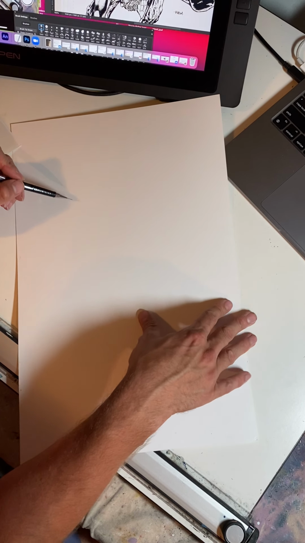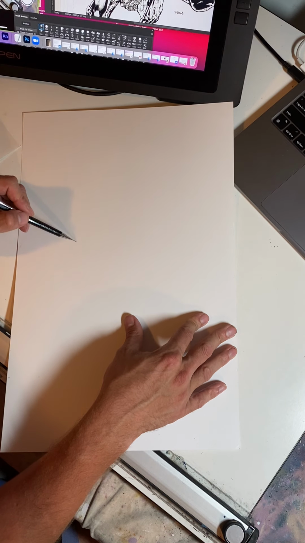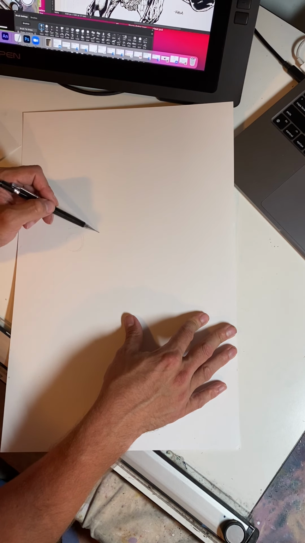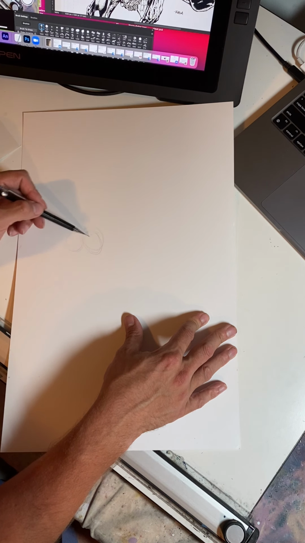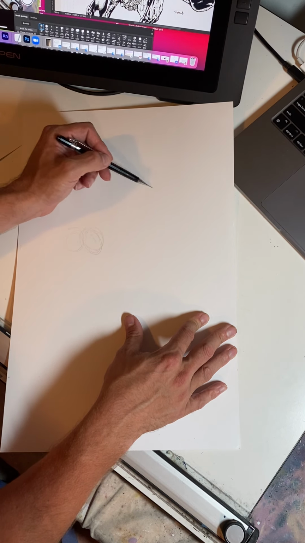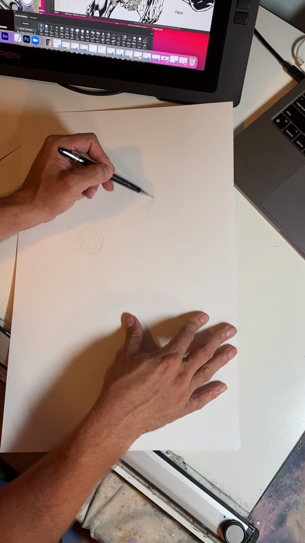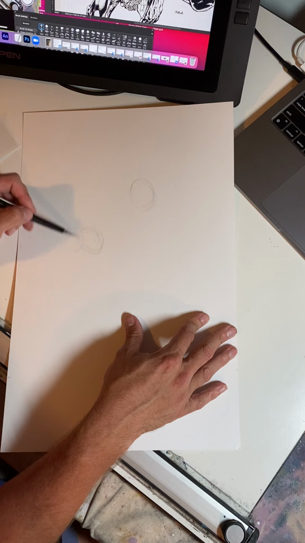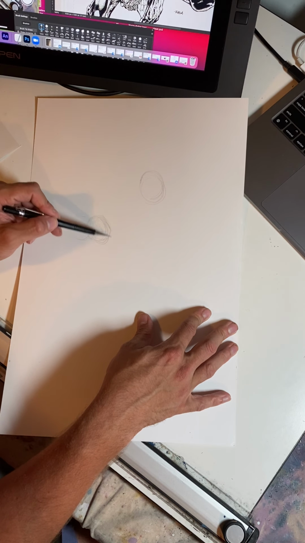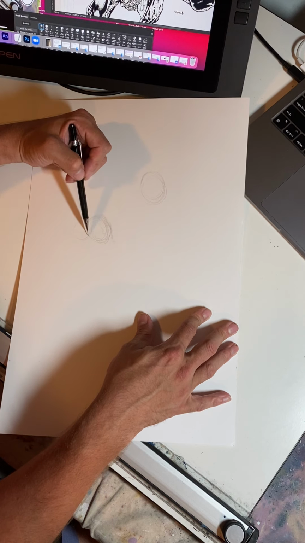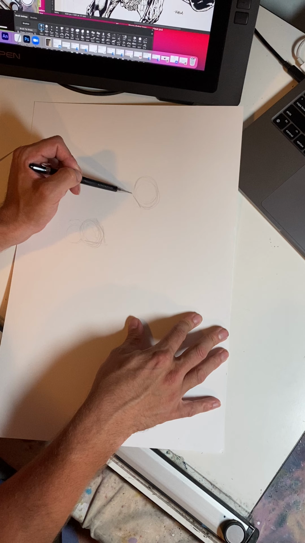So, basically, I'm using a pose from a David Finch piece to get my figure reference straight away. And I just want to roughly establish where I'm going to place Link, and where I'm going to place Ganon. Ganon's going to be pretty massive.